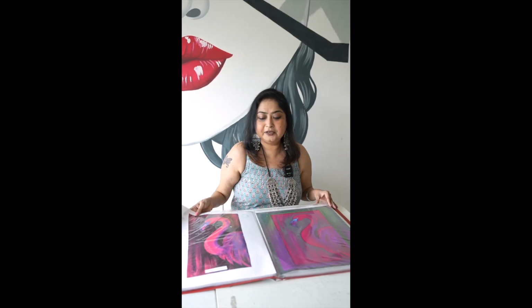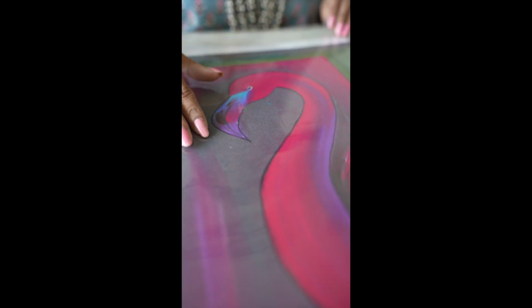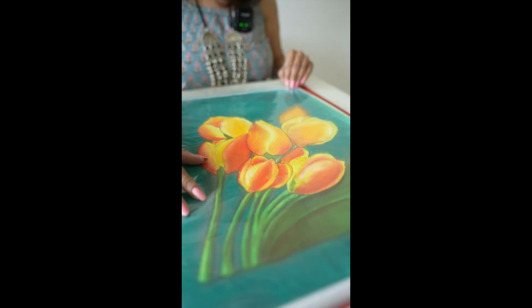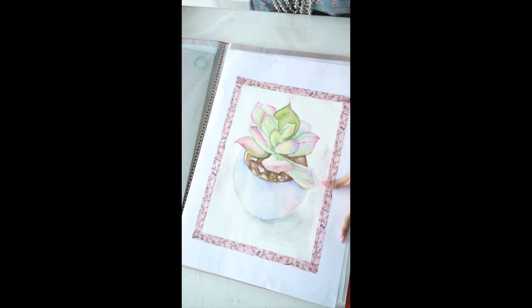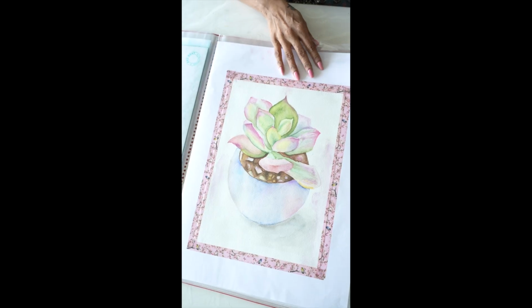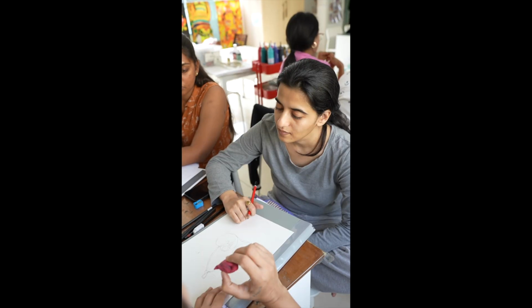Now it is very important to understand how the basics, or the fundamentals, of art work. Even if you have tried and understood the medium, it is very important to know where to apply, how to apply, what the mediums are, and what tools you need. So in detail, if you want to learn, then this is the course for you.